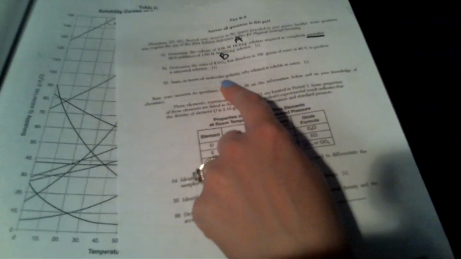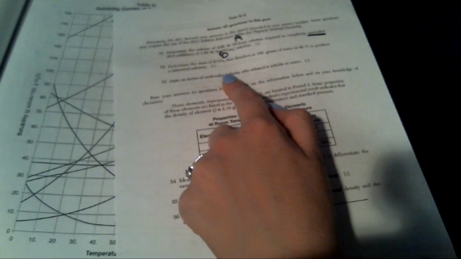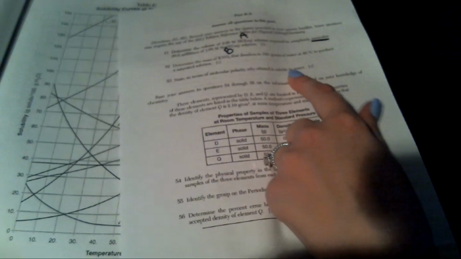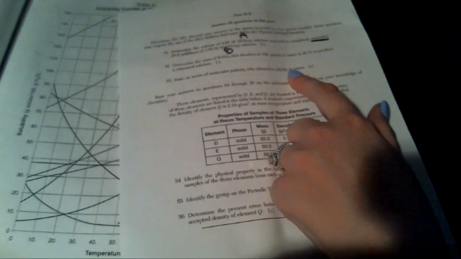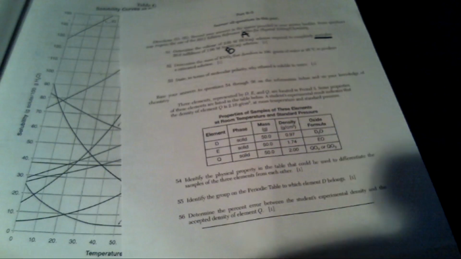Because it's not good enough, when the question says state in terms of molecular polarity, halfway there, that means that the word, ooh, way to go, Jared. It's polar, and polar dissolves.